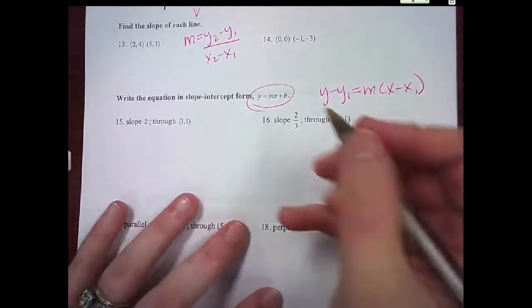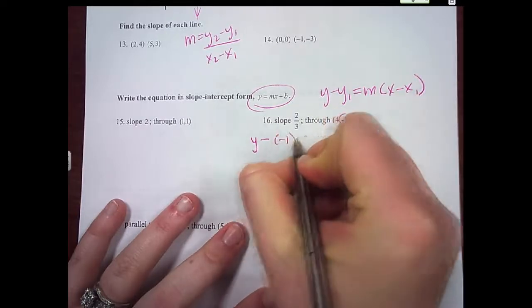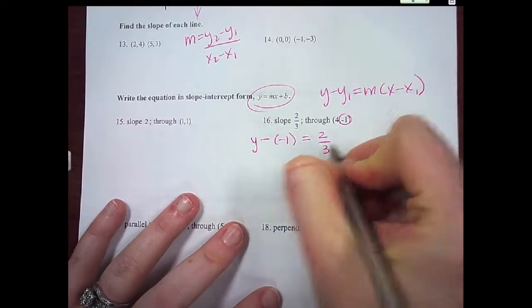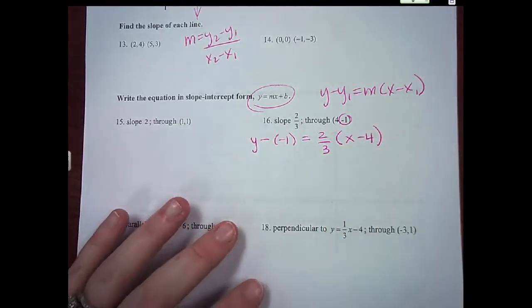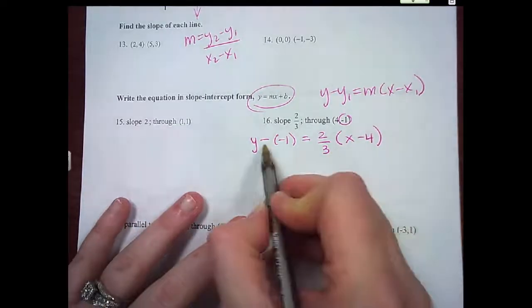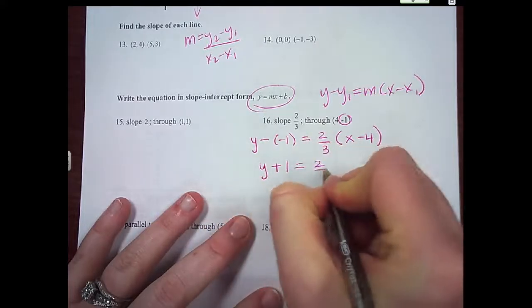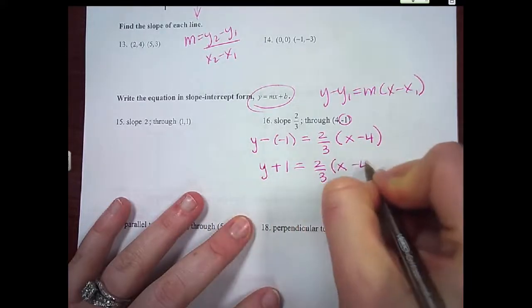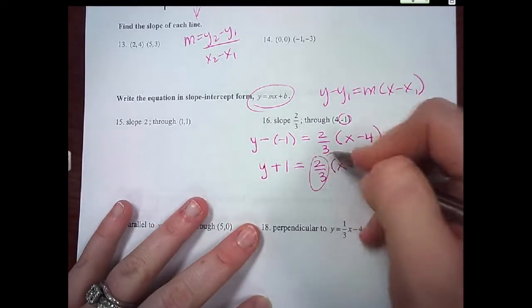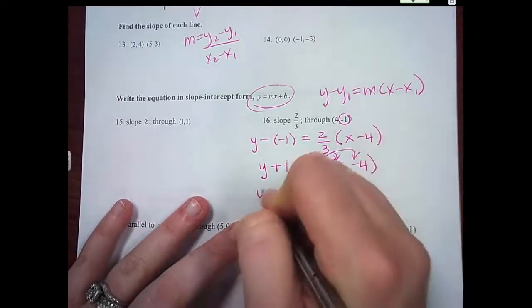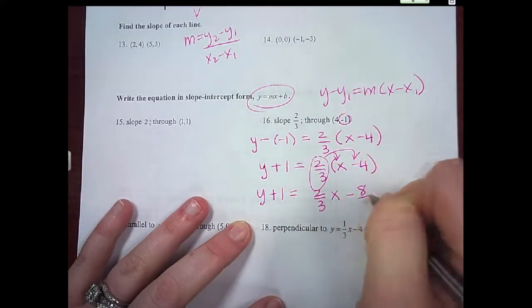So let's do number 16. Y minus, this is y1, so negative 1 equals 2/3 times x minus 4. Now before you do anything, simplify your positives and negatives. So this, I have 2 negatives, becomes y plus 1 equals 2/3 times x minus 4. It's only 2 steps from here. We're going to distribute the 2/3. So y plus 1 equals 2/3 x minus 8/3.